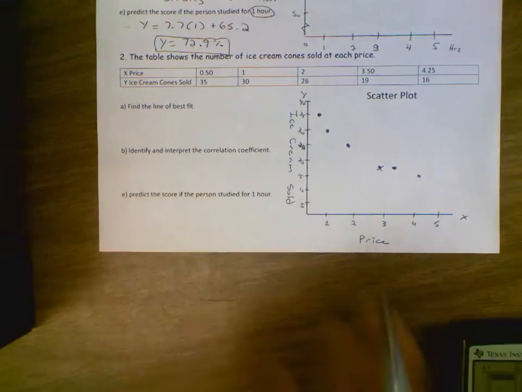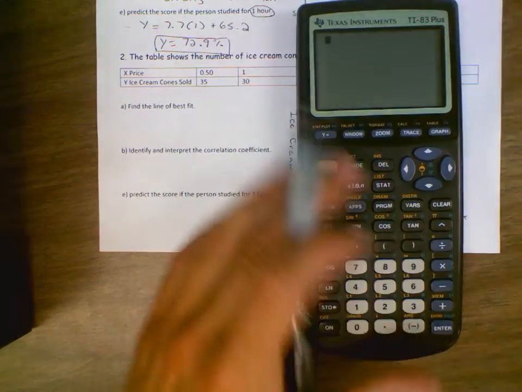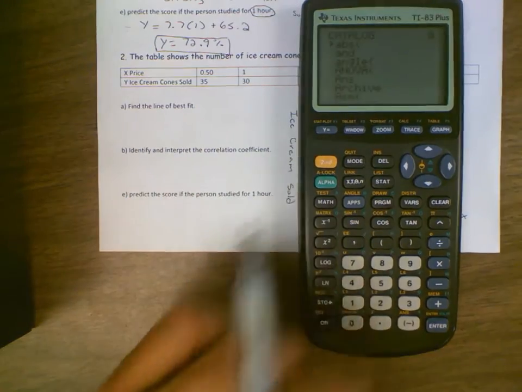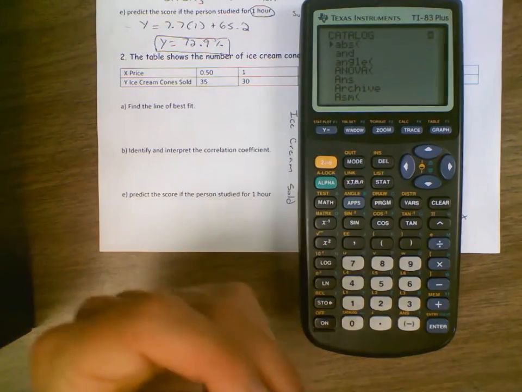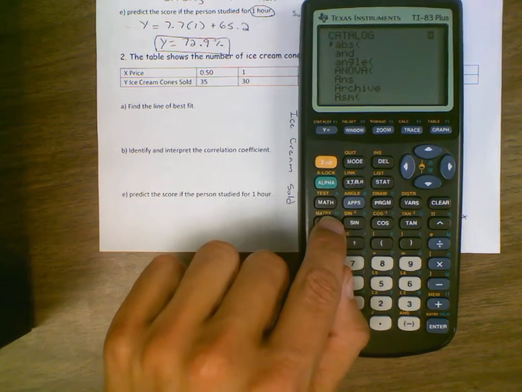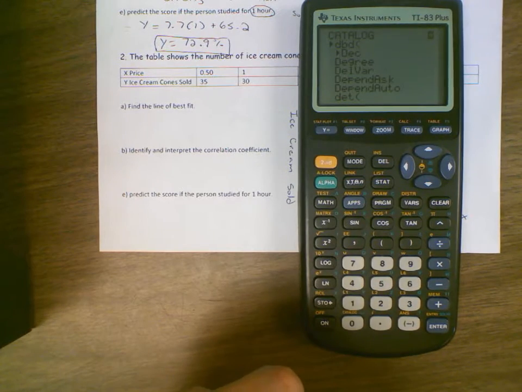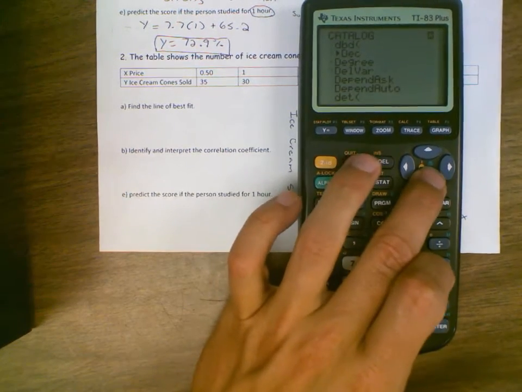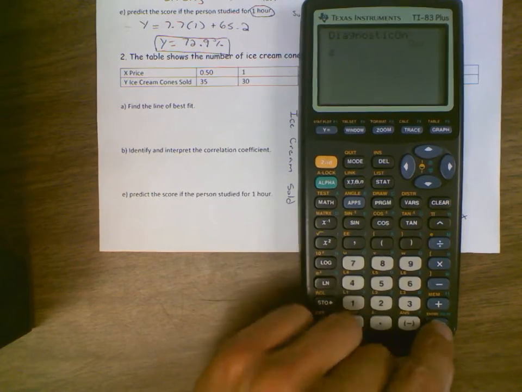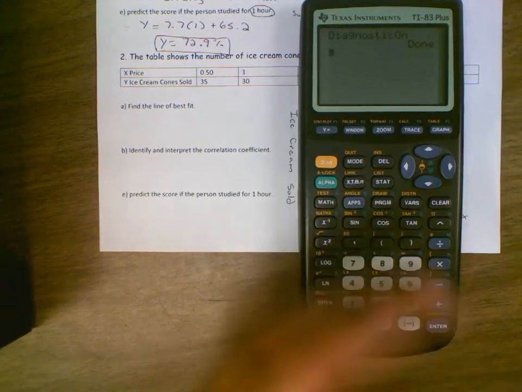So once again, when we're using our calculator, the first thing you're going to want to do is turn your diagnostics on. So to do that, you click second 0. That takes you into the catalog. Once again, it's in alphabetical order. So if you click where the green D is on your calculator next to matrix, that'll skip you down to the D's. And then if you scroll down, you'll see one that says diagnostic on, and you're just going to hit enter twice until the screen says done. Once you've done that, your calculator is ready to go.